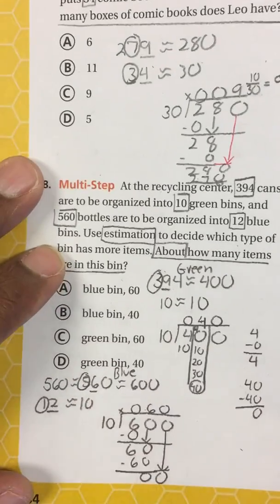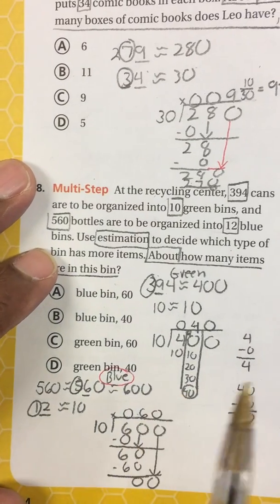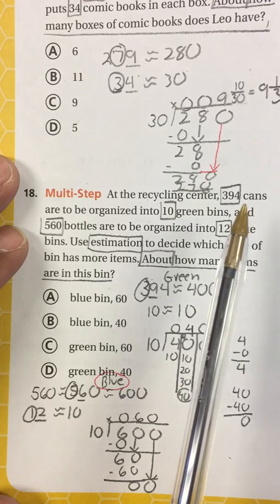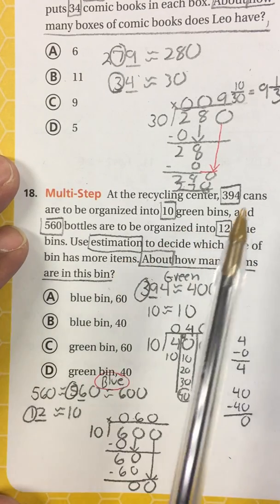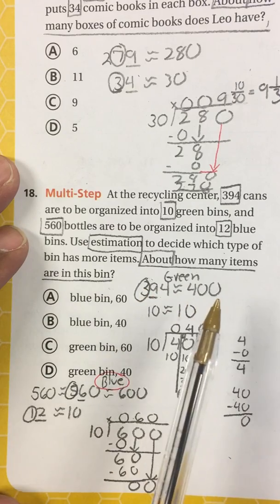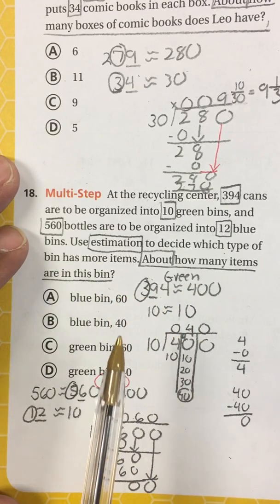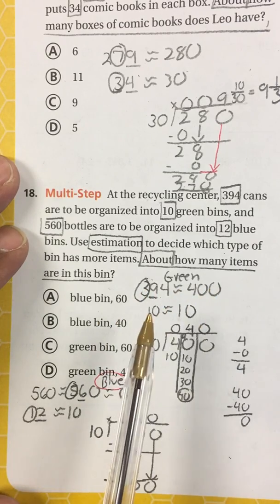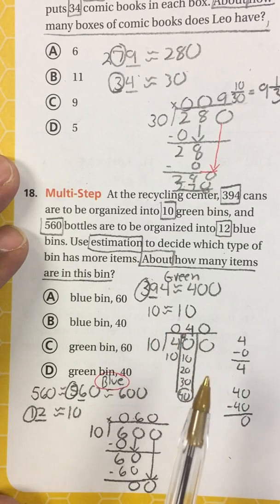The last question, a multi-step question. I have some green recycling bins and a blue recycling bin. I have 394 cans in here. I rounded off to the nearest 100. Notice my answers are all whole numbers, rounded off to the nearest 10. So I rounded off to the nearest 100. This is to the nearest 10. So I use the skip count method this time.